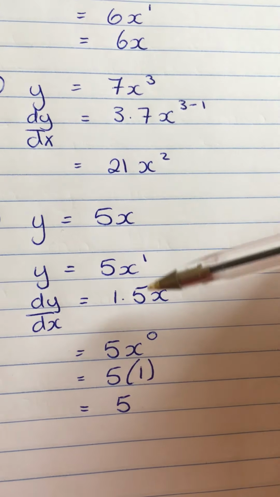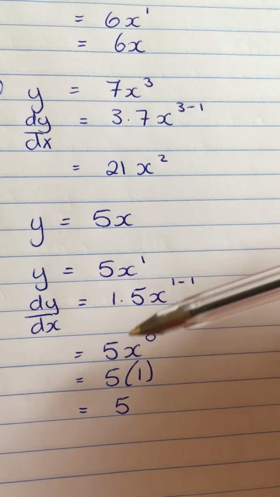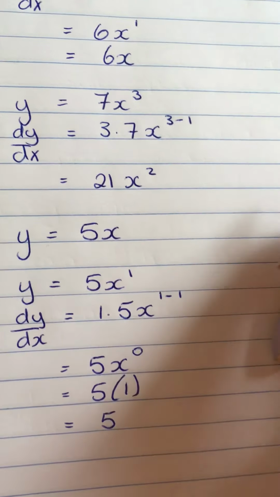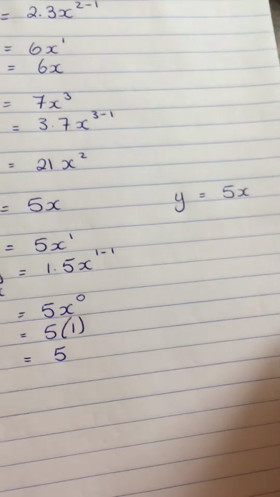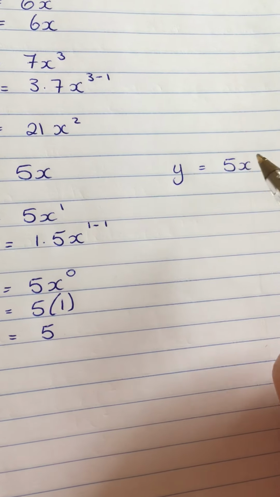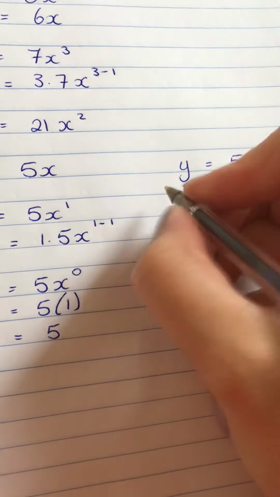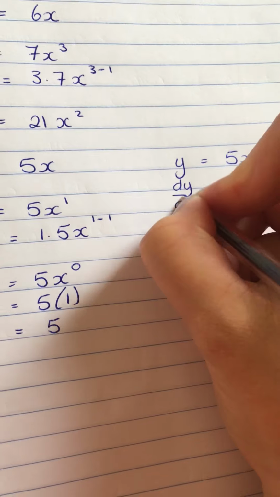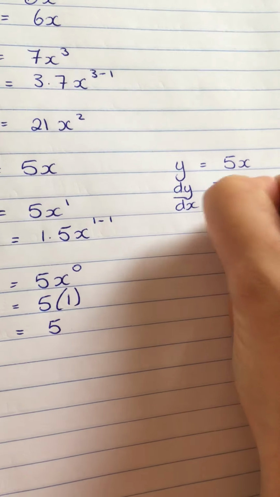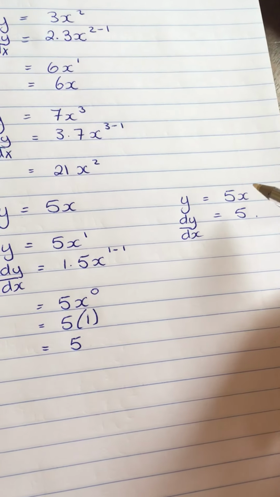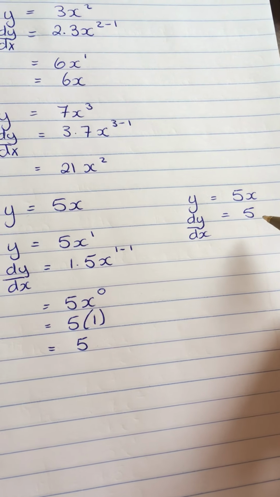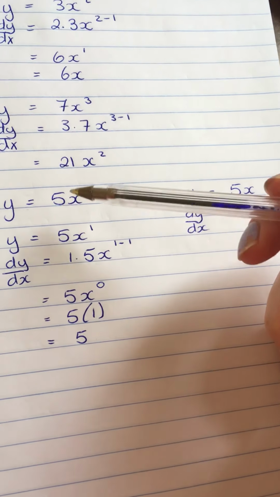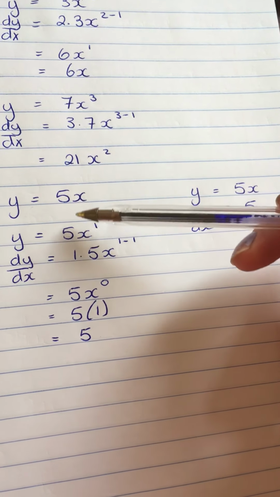Now there was 1, 2, 3, 4, 5 lines of working out there, which is a lot. Really, a fast way of doing it is to just drop the x. If there's no power there, we just drop the x. The reason behind it is all these 5 lines, but you don't need to work out all those lines.